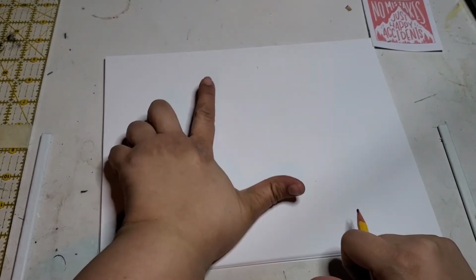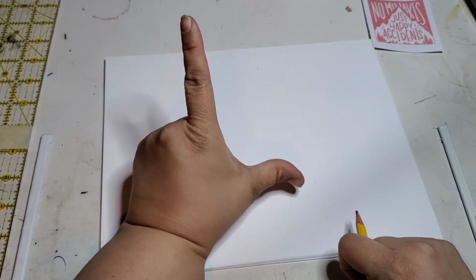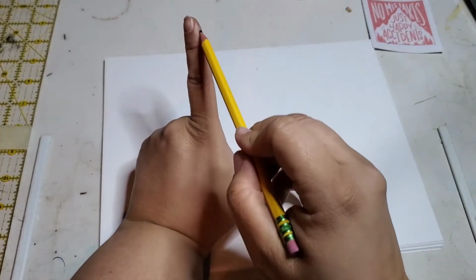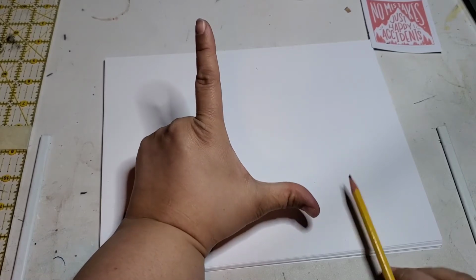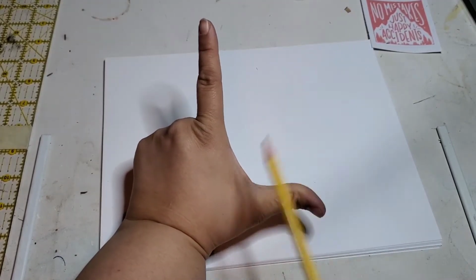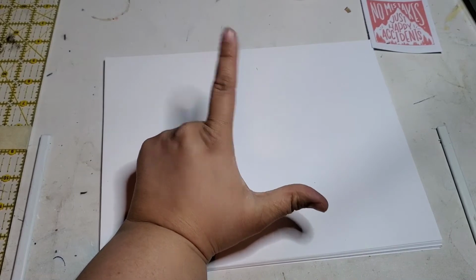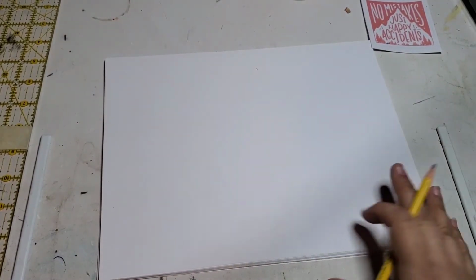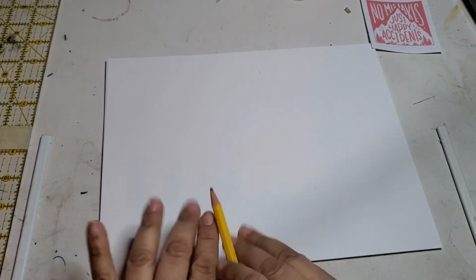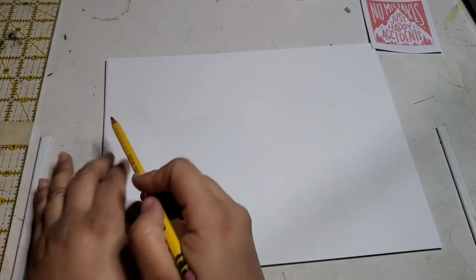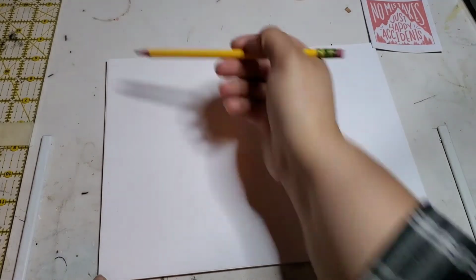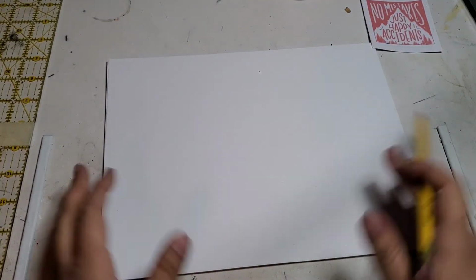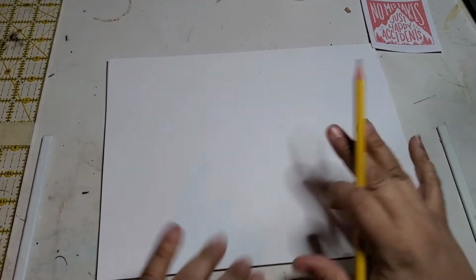So the first trick I want to show you is the letter L. Those of you that are watching, I'm sure know what the letter L is. If you put your left hand out and hold your fingers out like this, you will see the letter L right here. The first thing that you want to consider with your drawing is the bottom horizontal line and the side horizontal line. These are very important for creating that illusion of 3D depth.